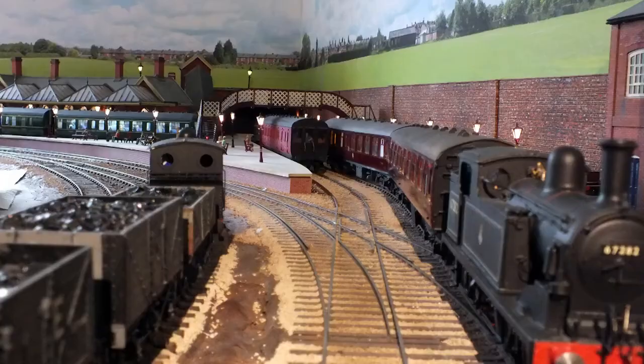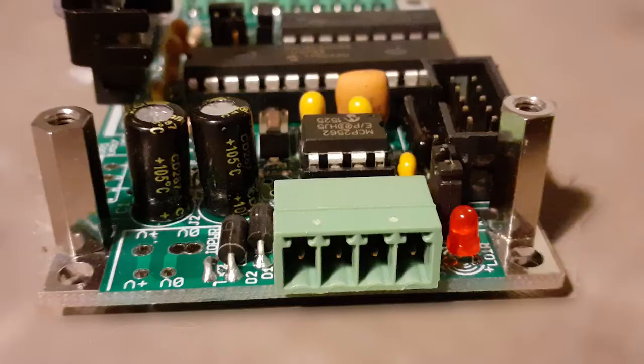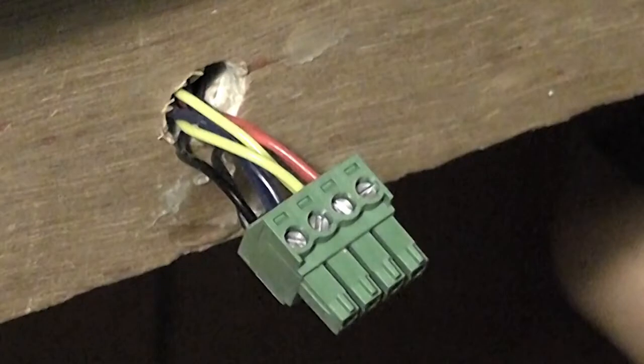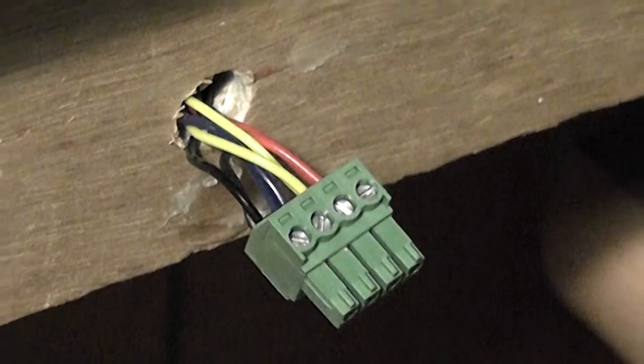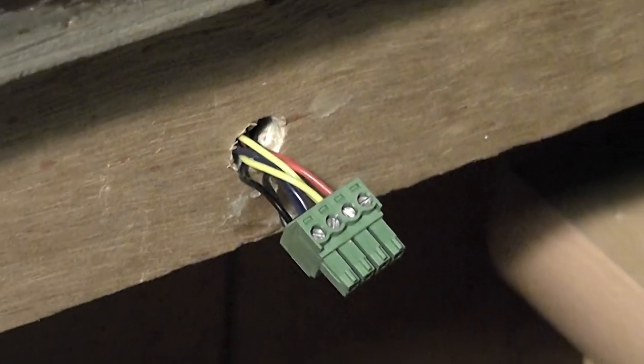This particular layout uses connectors on the CBUS. Each CBUS node is attached by a plug and socket arrangement, so it can be easily removed if needs be. Also, near the bench, there's another plug and socket, so I can plug in an extension lead and work on the node on the bench.